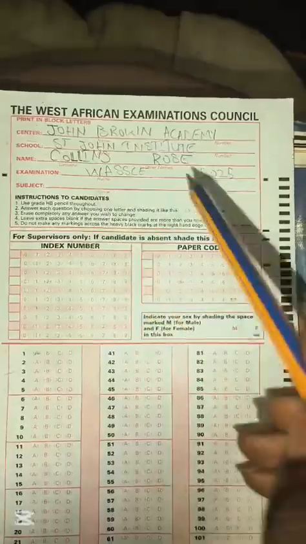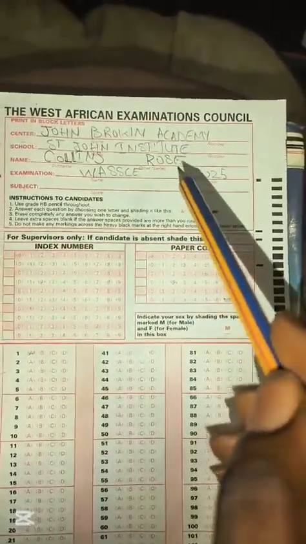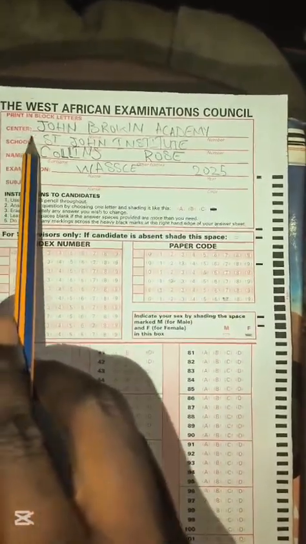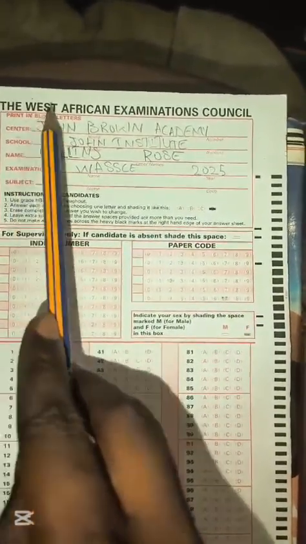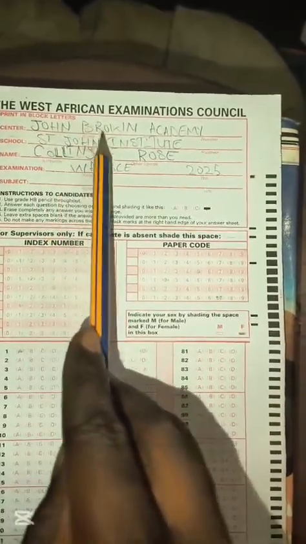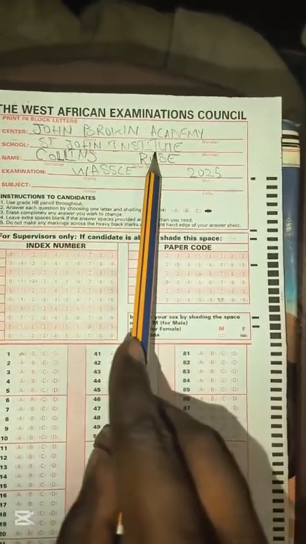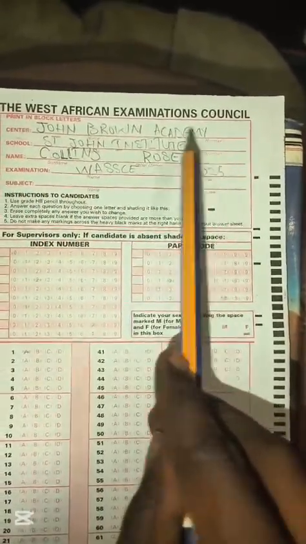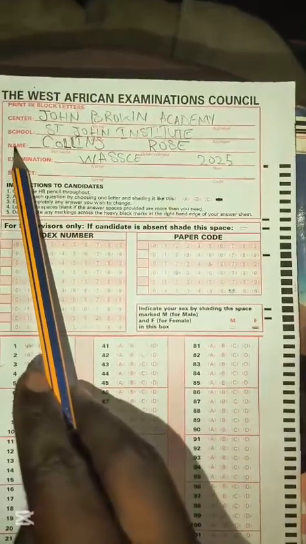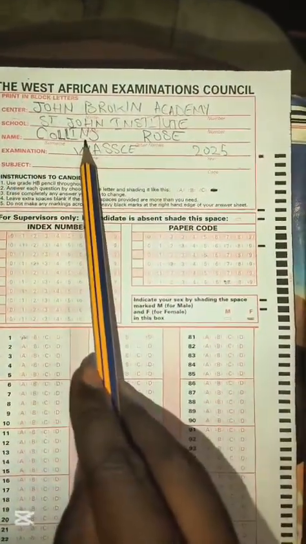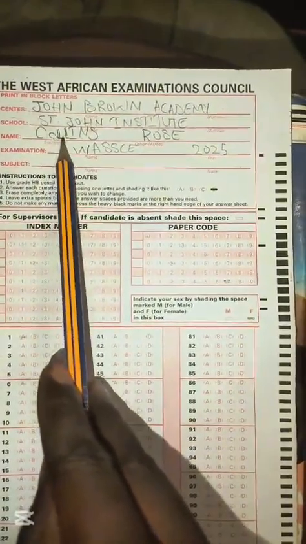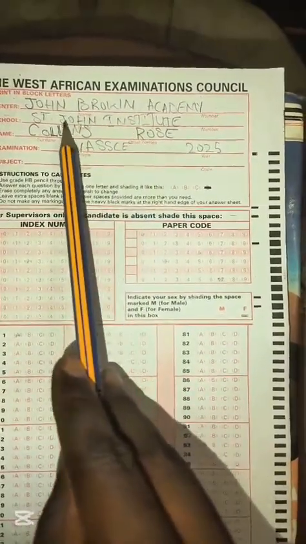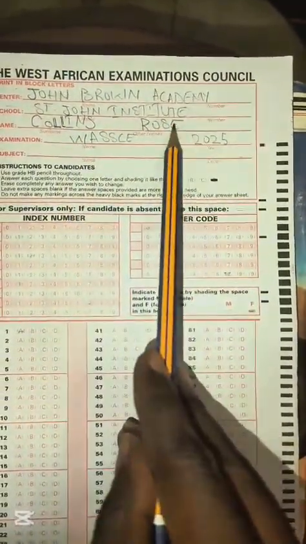Okay, so as you can see here, I've already filled in a lot of information. So I'm just going to walk you through. So here you have school. That's the name of the school that you're currently attending. So if you're in St. John Institute, or whichever school that you're in, this is where you're going to put that information in. So here you have the name. If your name is Rose Collins, you're going to have to put your surname first, or your last name first. So if your name is John Brown, you're going to put the Brown before the John.